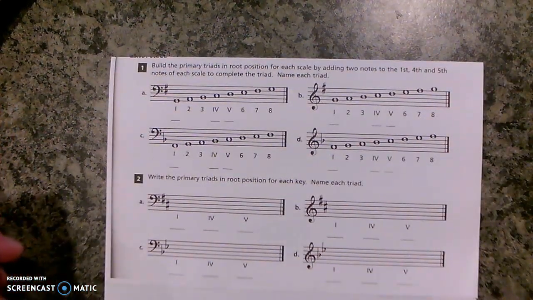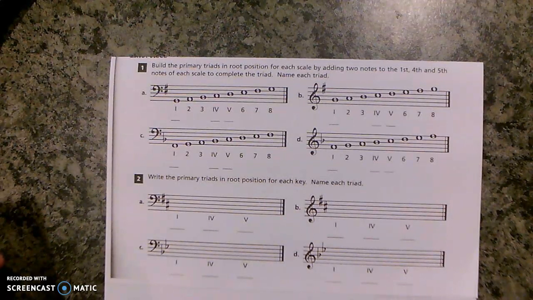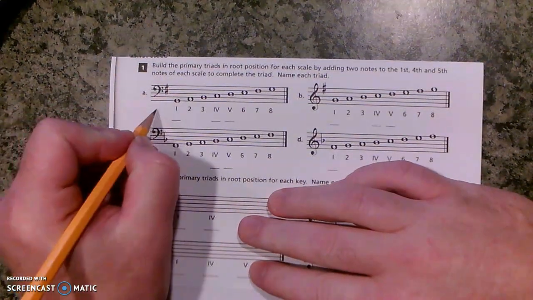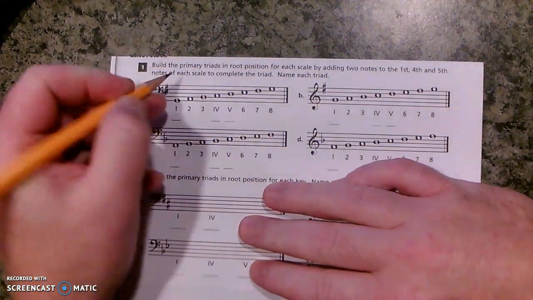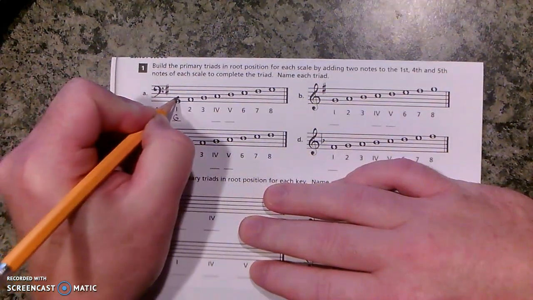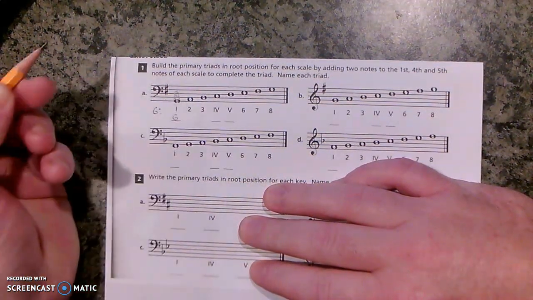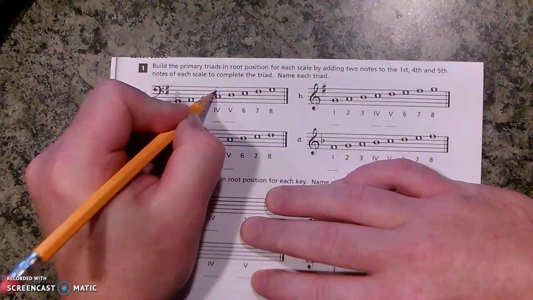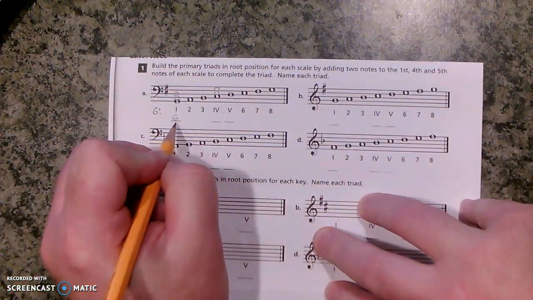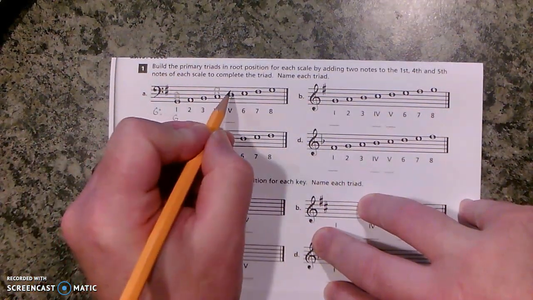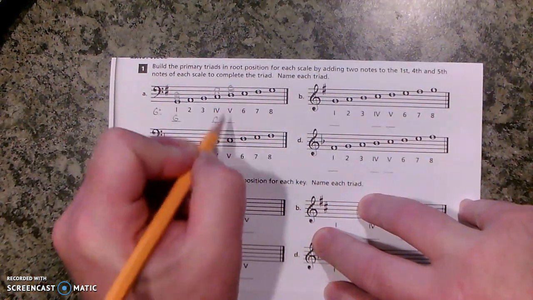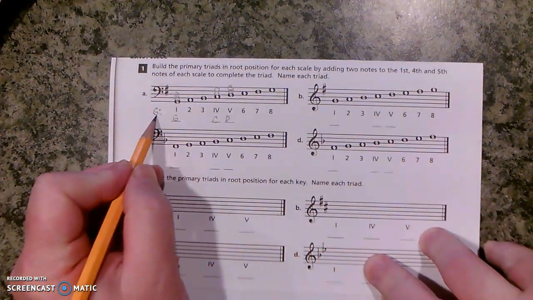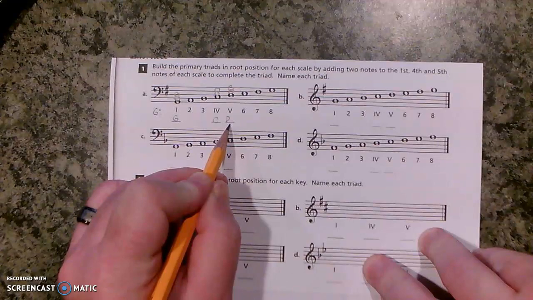Number 1. Build the primary triads in root position for each scale by adding 2 notes to the first, fourth, and fifth notes of each scale to complete the triad, and name each triad. Okay, so this one we are in the key of G. So this first one would be a G triad, right? So G, B, D. We go up to number 4, 1, 2, 3, 4. Build our triad. So the 4 chord in the key of G would be a C, and then our 5 chord would be a D. So our 3 primary chords in the key of G would be G, C, and D.